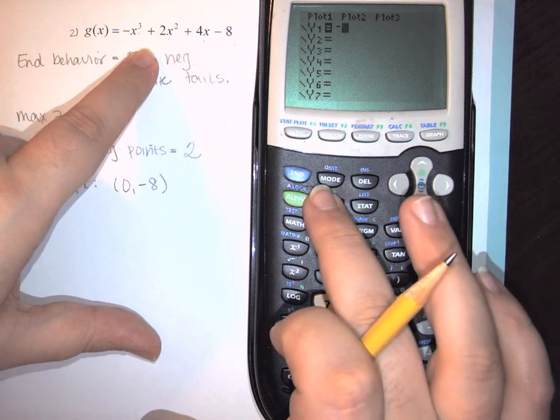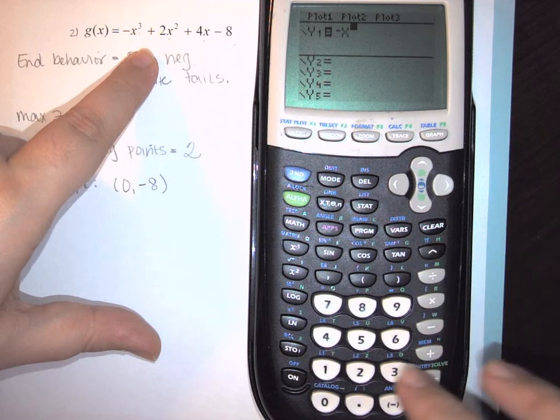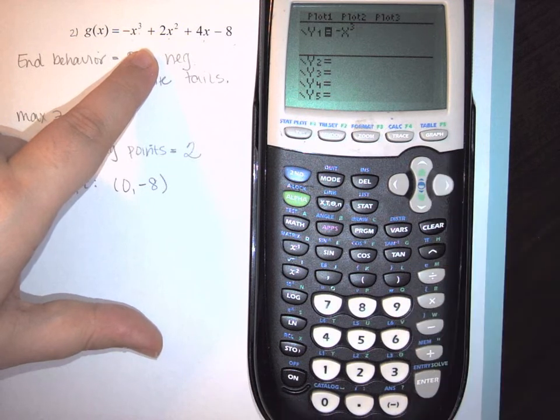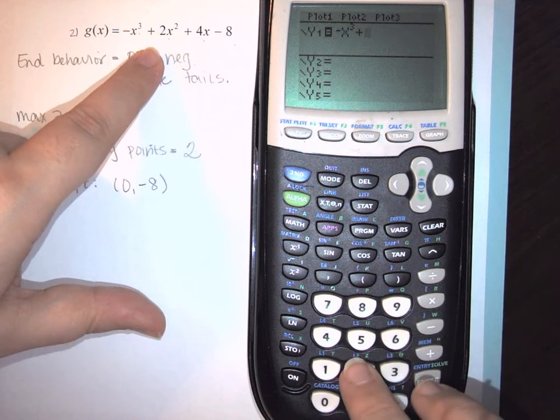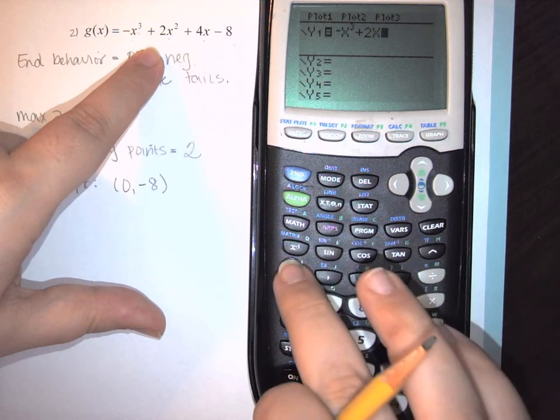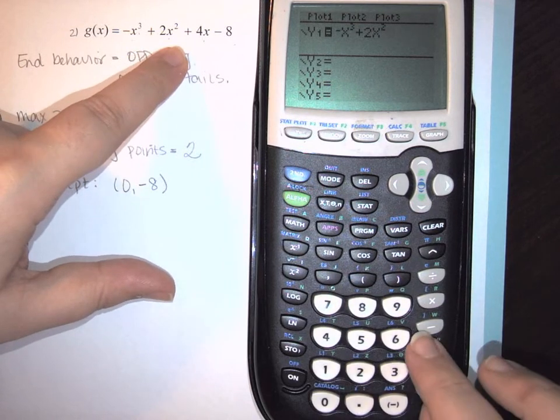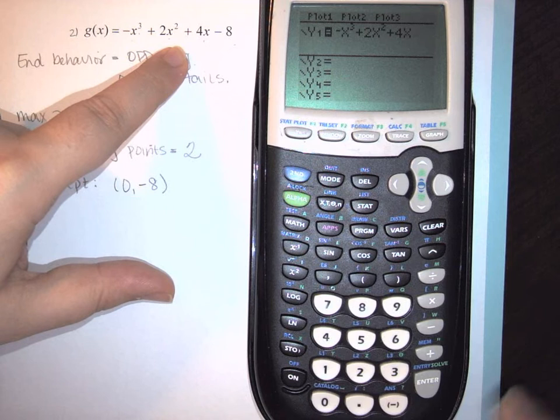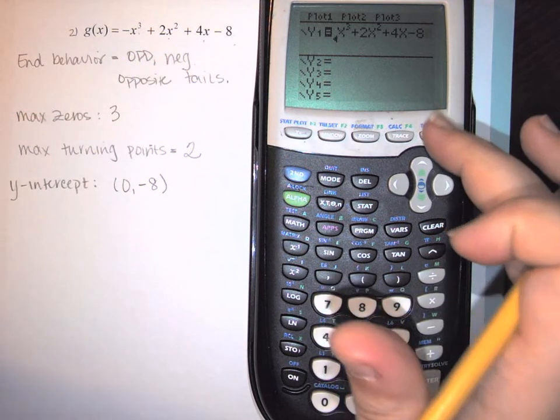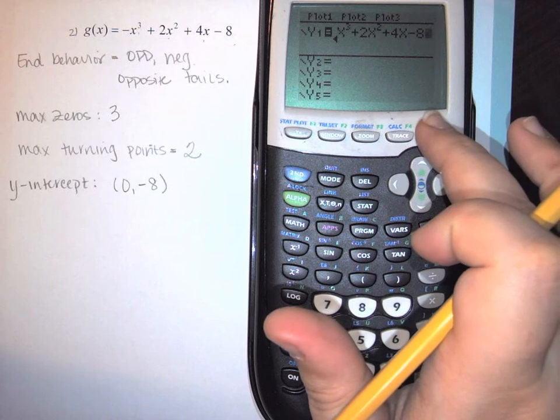And then again I have x, use the little hat to the third, arrow out of it, plus 2, I'm going to use x squared, plus 4x minus 8. And in this case, I'm going to go ahead and graph it.